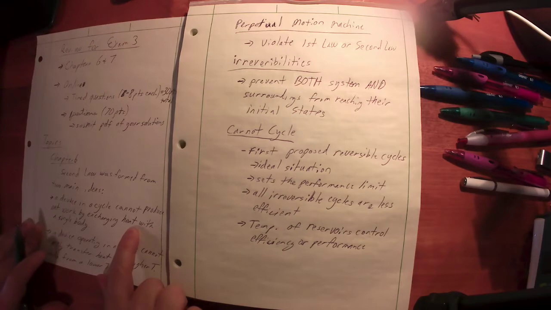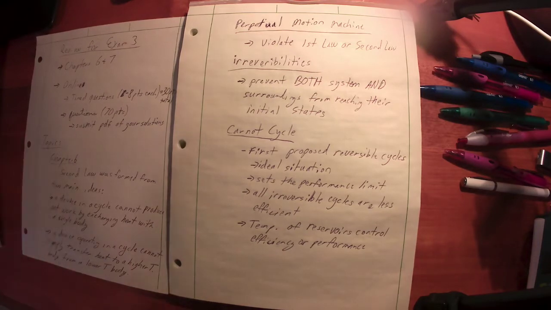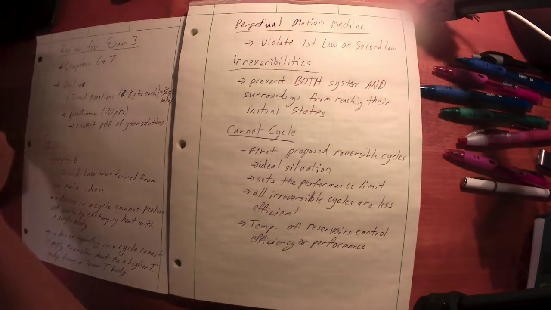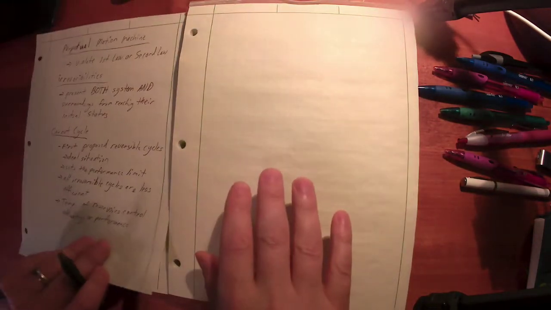Right? So, what does that mean? Well, let's draw a device that operates in a cycle and exchanges heat and produces a net amount of work. What would that be? That's what we call a heat engine.